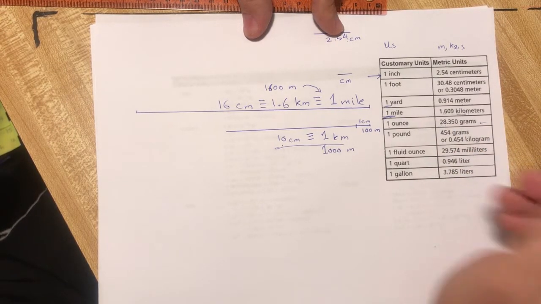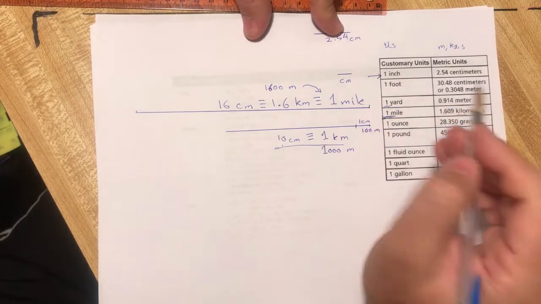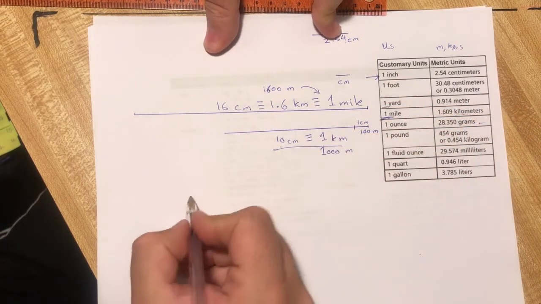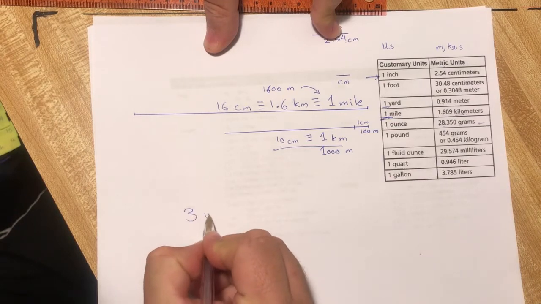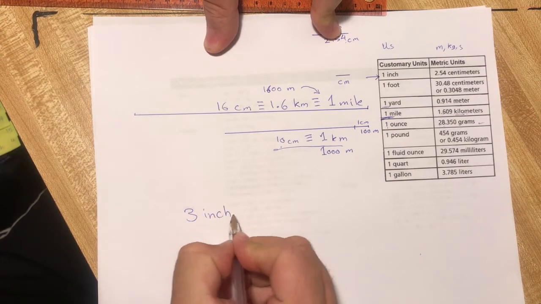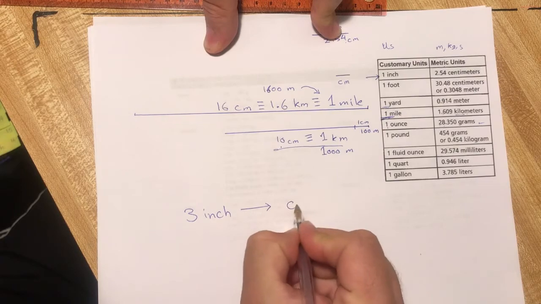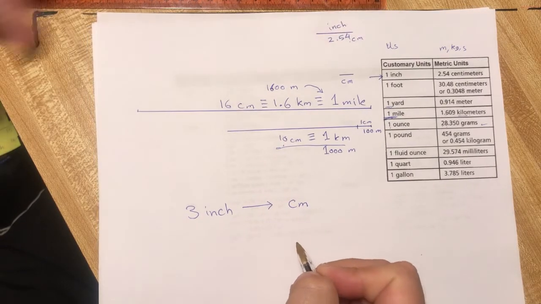What if I need to convert, for example, 3 inches to centimeters? I will draw them now.